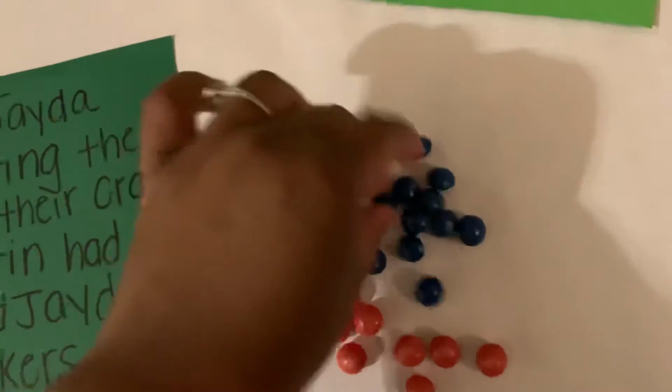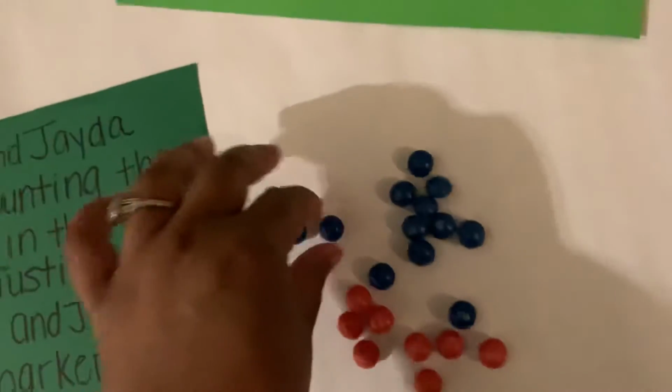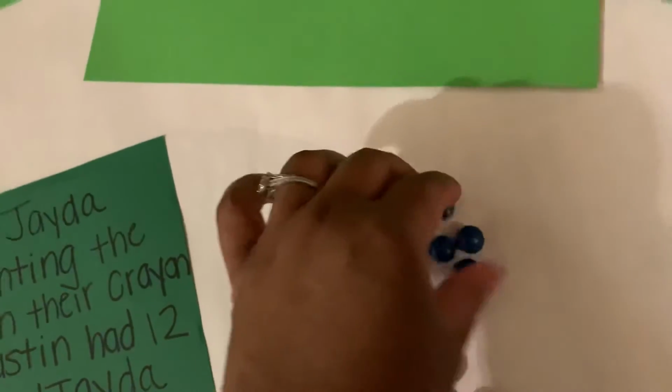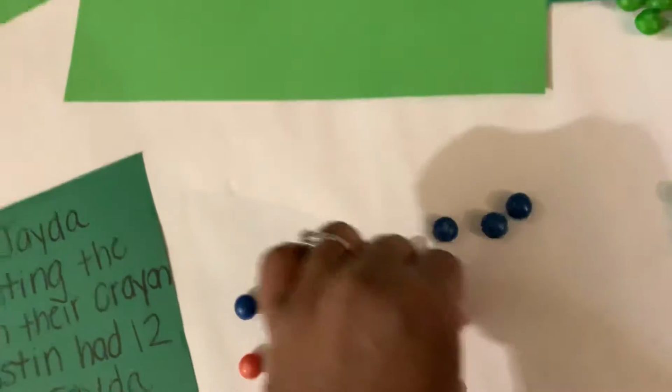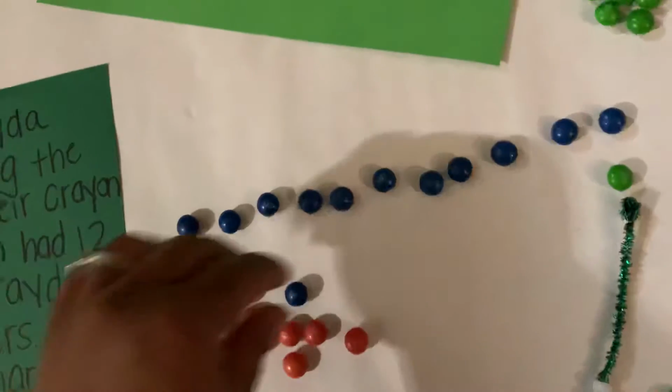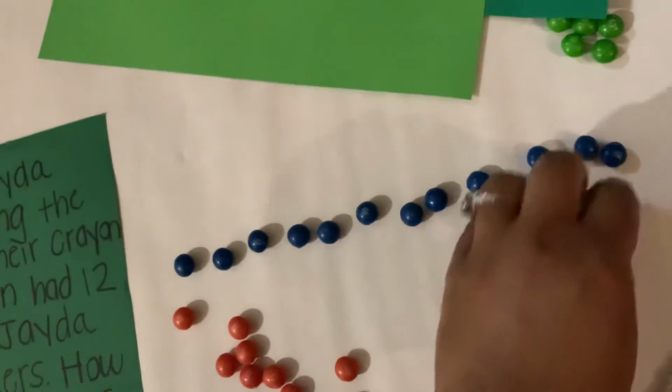Okay, so let's look at it this way. I think this may be a little easier for us to distinguish the two and how many each one of them has and who has the most. So who do you think has the most? And let's see if you're right.